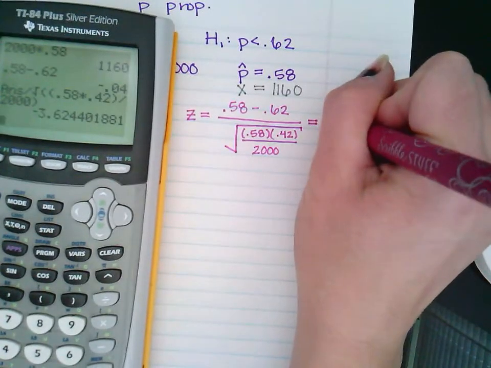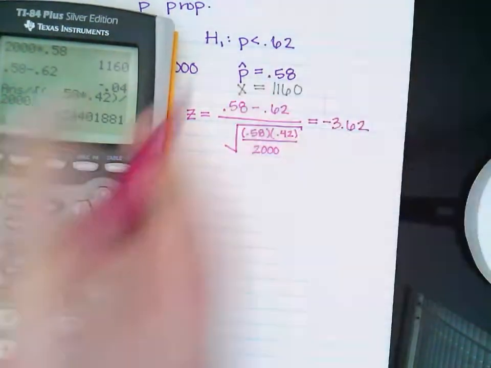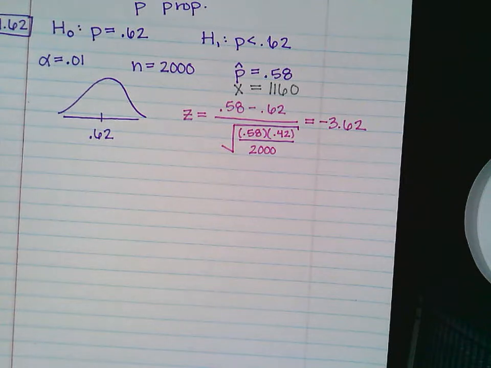We get negative 3.62. Oh, that seems very, very far away. Okay, so let's do the critical value approach first, and then we'll do the p-value approach.